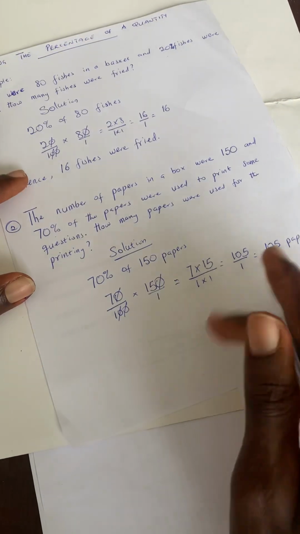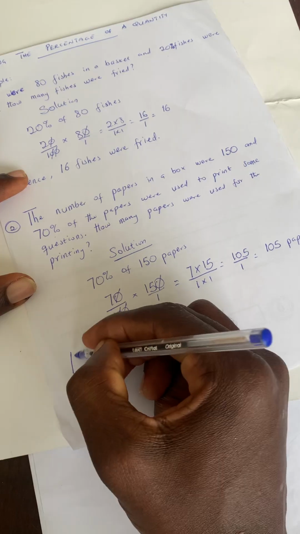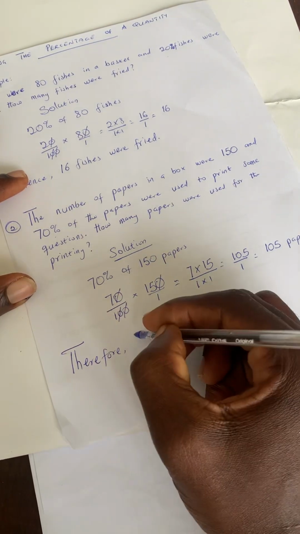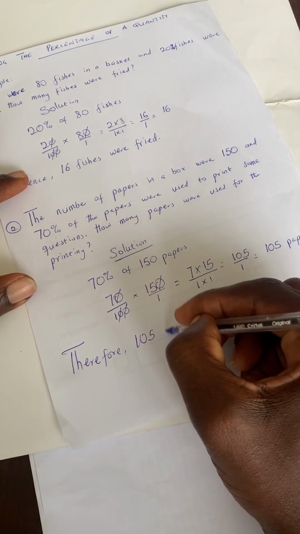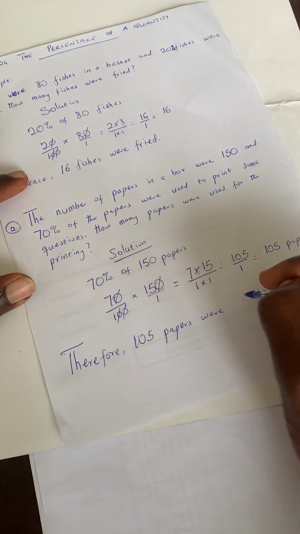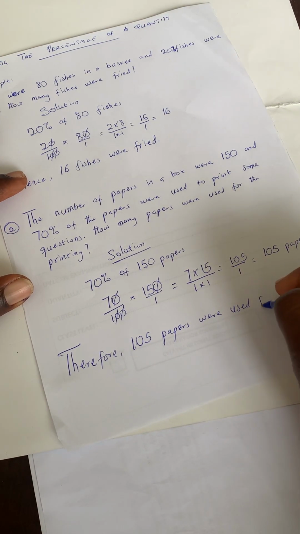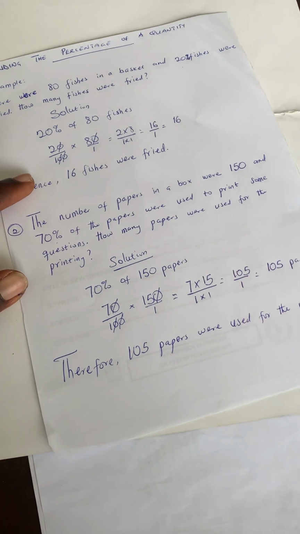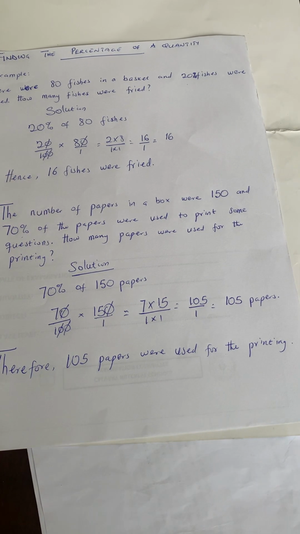So we can conclude that therefore 105 papers were used for the printing. Please help me understand it. So 105 papers were used for the printing.